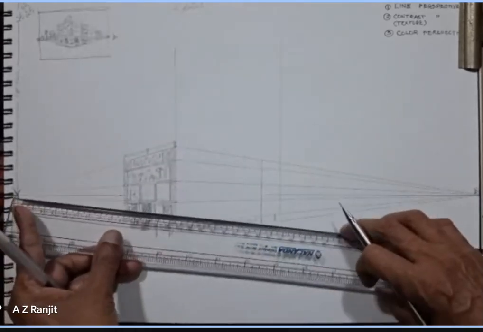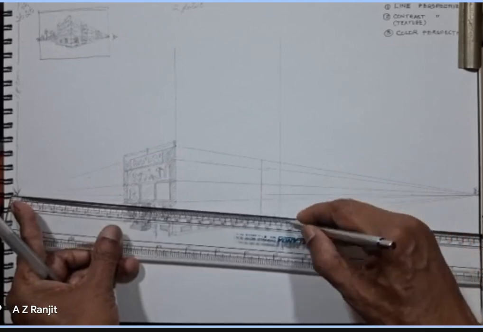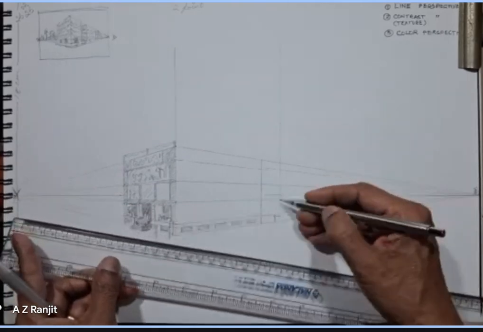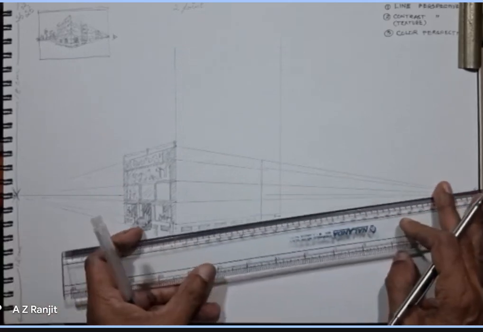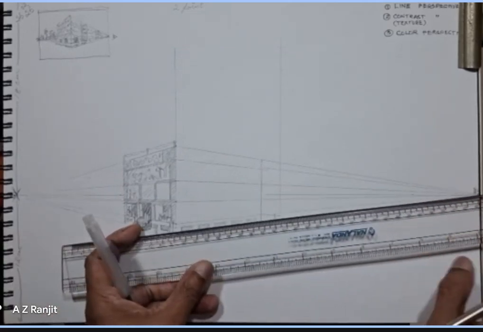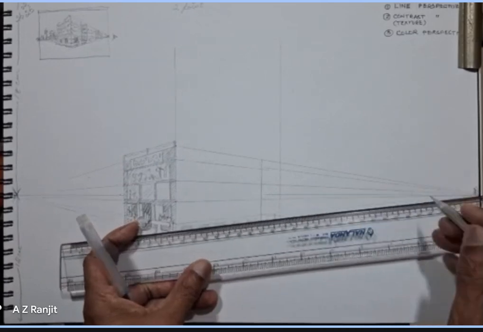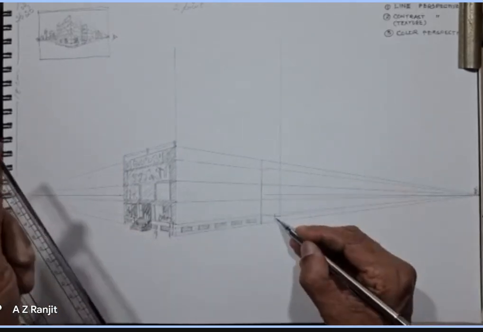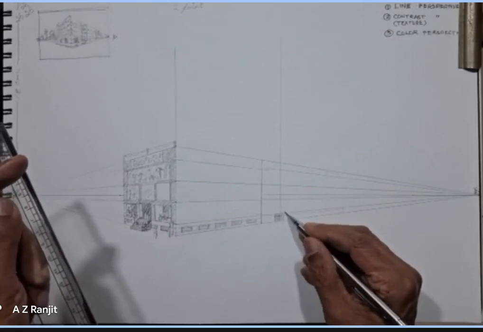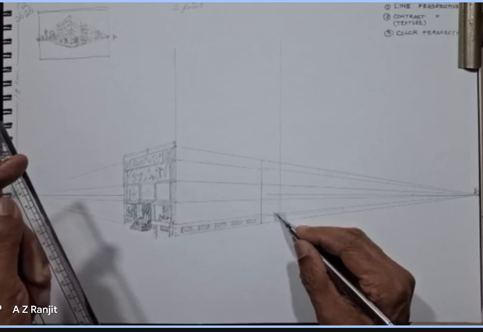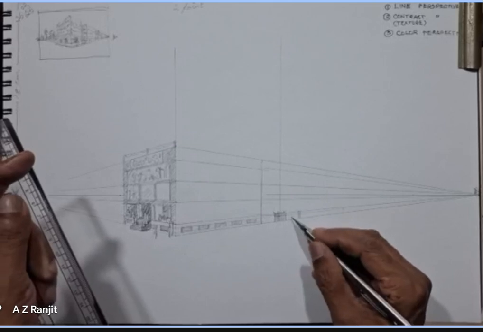Which means I will have to draw that line from there. Okay, it comes up to that, and the building goes like that, but there's a compound wall, so only limited visibility will be there of that part. Okay, that is the compound wall. That is the gate.